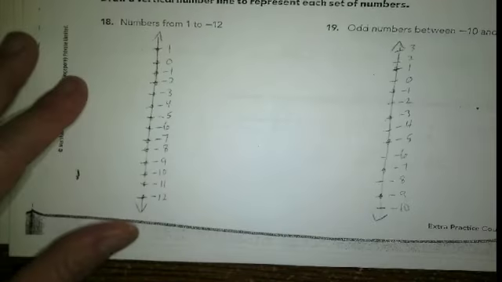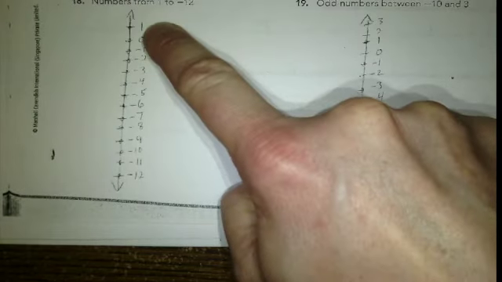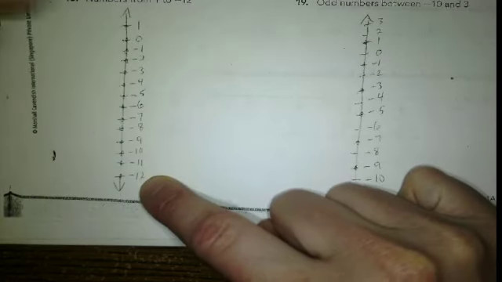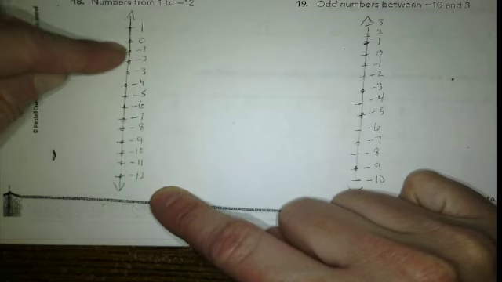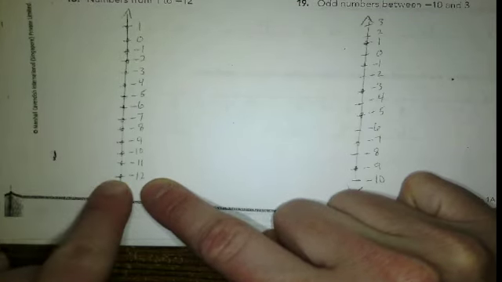The vertical number line, so you had to have numbers from 1 to negative 12. If you remember, if 1 is up here, that's 0, then all the negatives go all the way to negative 12. And you did 1 to negative 12, so 1 has a dot, 0 has a dot, negative 1. Each one of these numbers should have a dot all the way to negative 12, which has a dot.